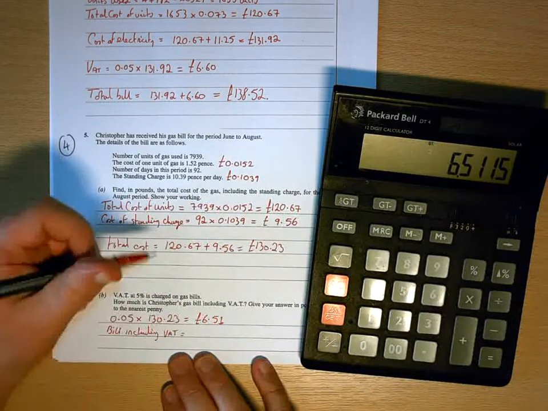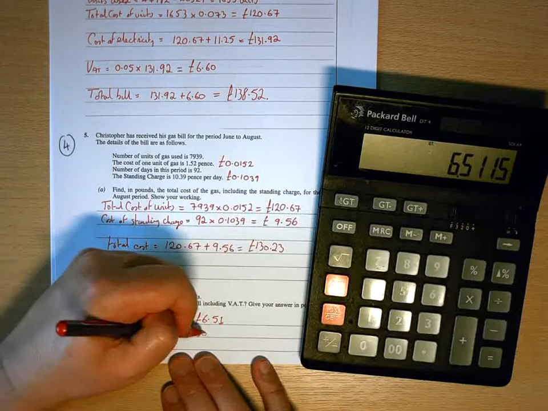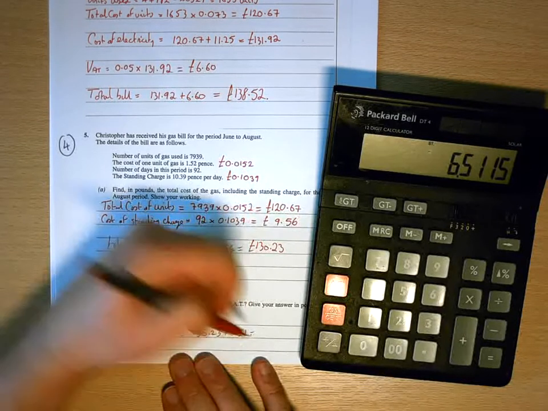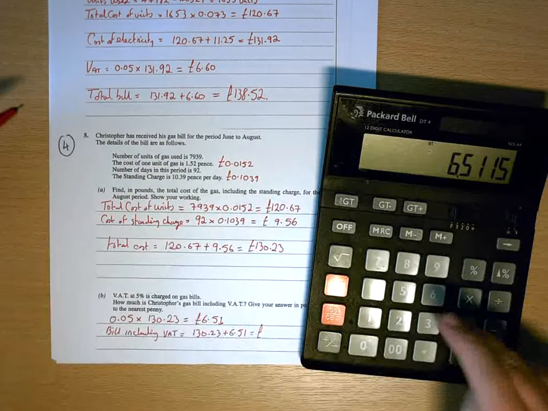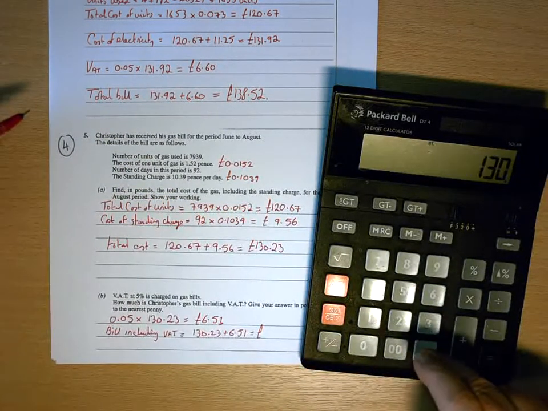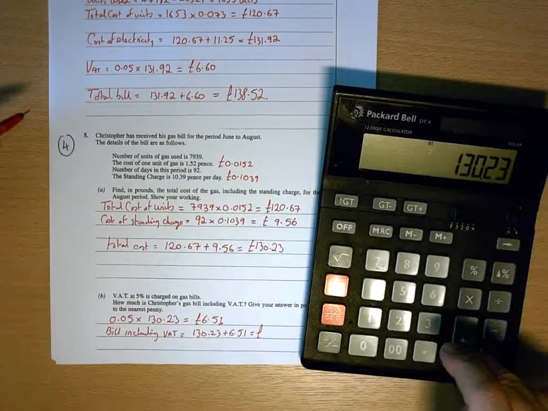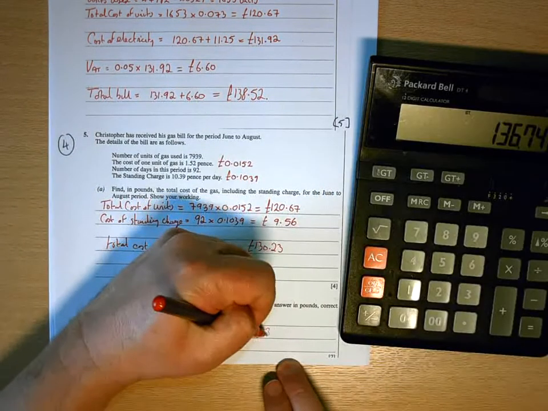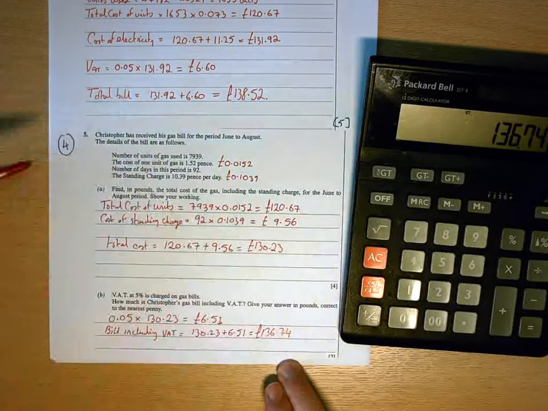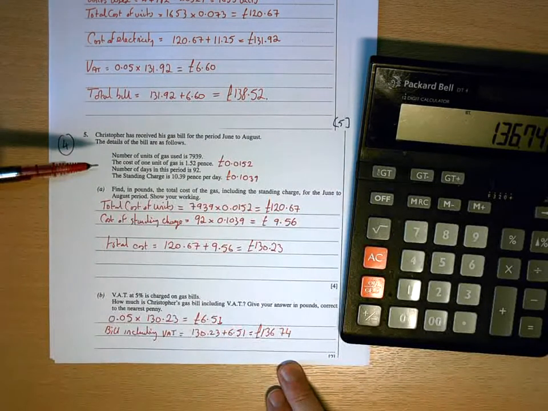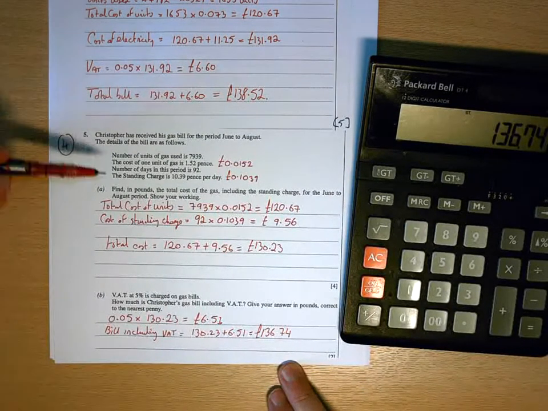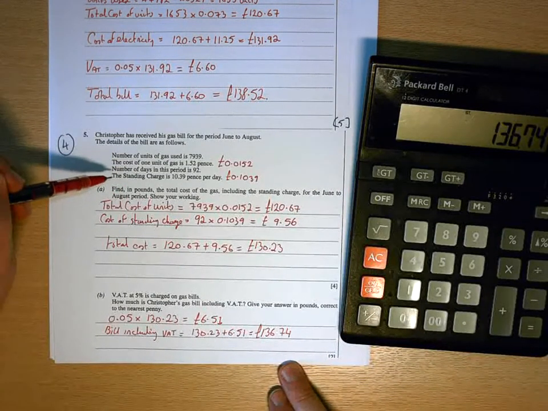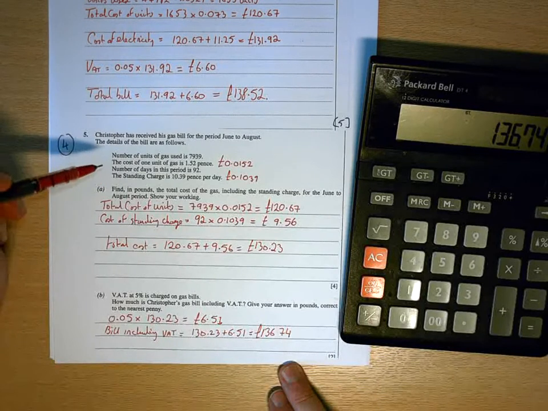Will be how much it was without VAT, £130.23 plus the £6.51 VAT. So that's going to come to £130.23 plus £6.51, which is £136.74. And there you go. That one more complicated than the previous question, because now the extra charge that we have to add on is charged at the daily rate rather than as a one-off fixed charge.